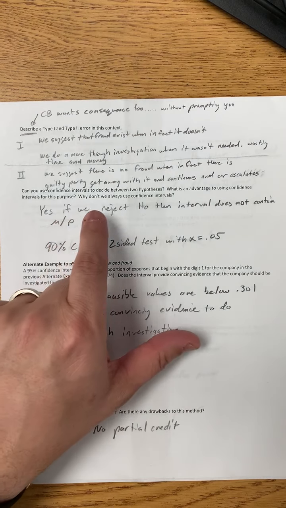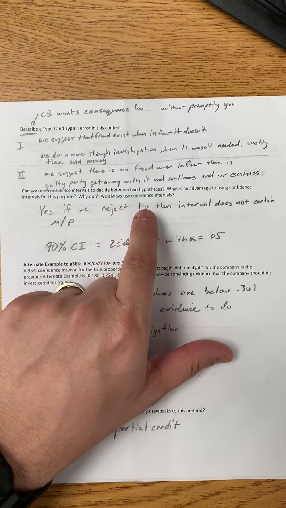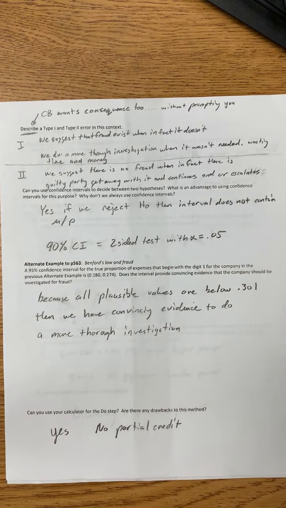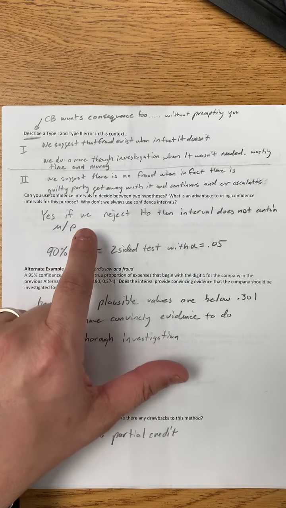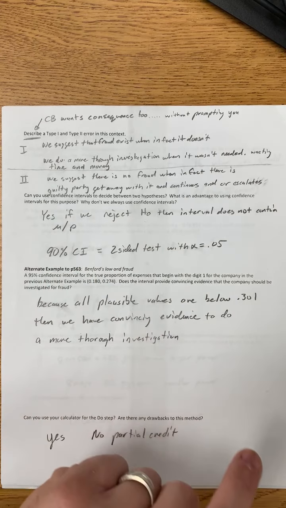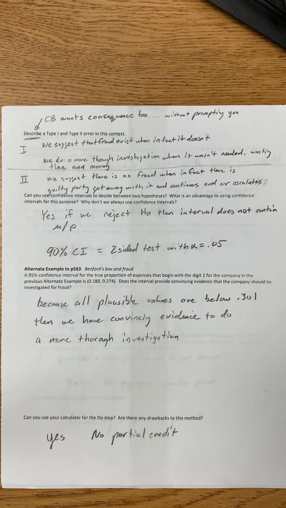All right, use the confidence interval to decide between the two hypotheses. What is an advantage of using a confidence interval for this purpose, and why don't we always use confidence intervals? On this one, because we rejected the null hypothesis, that means that the interval will not contain the value. That also makes it statistically significant. If the p-value is less than alpha, or if the value is not in the confidence interval, that's statistically significant.